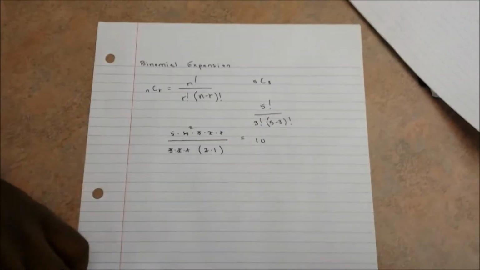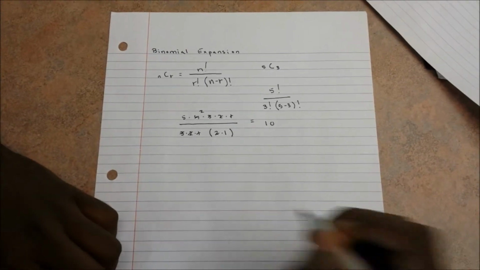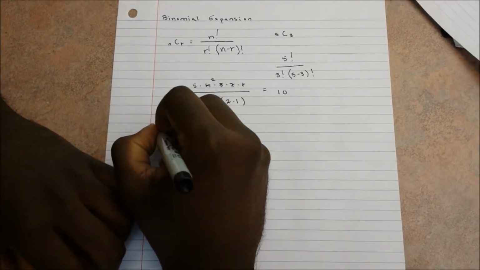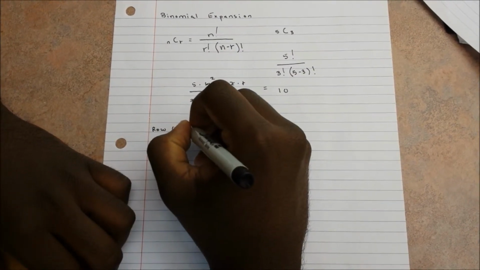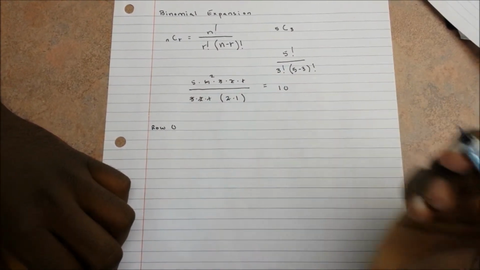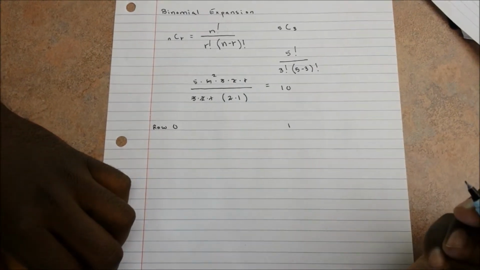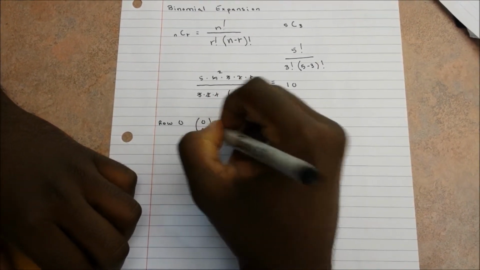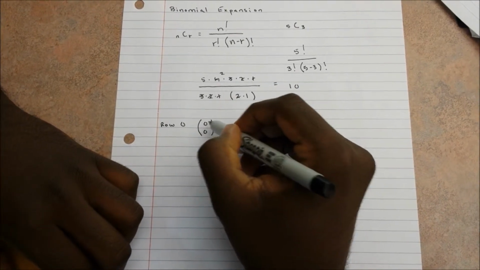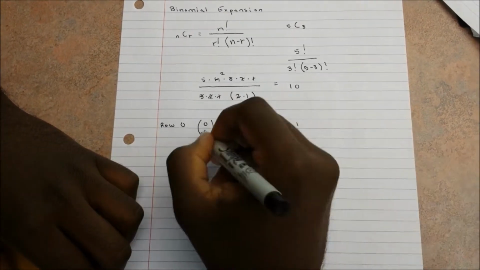Now the next bit is talking about Pascal's triangle. So you start out with row 0 because this is to the 0th power, and that's just 1. And the combination form is that. That's how you write out a combination. So that would be 0 C 0, which is 1.